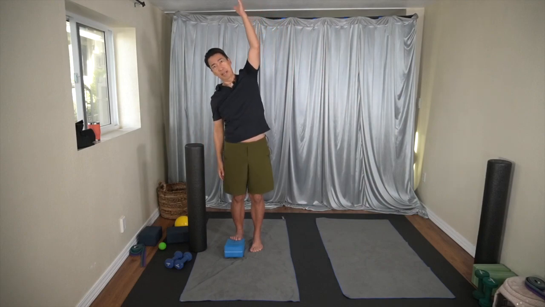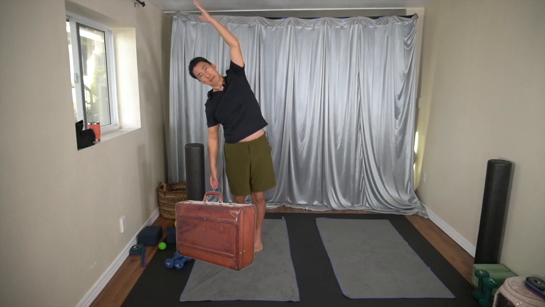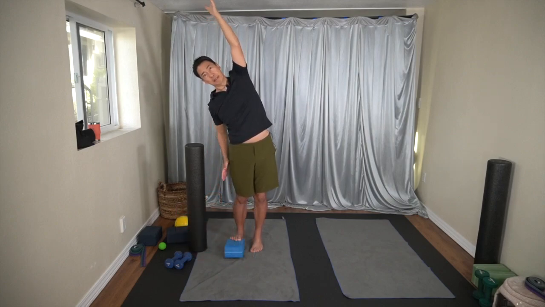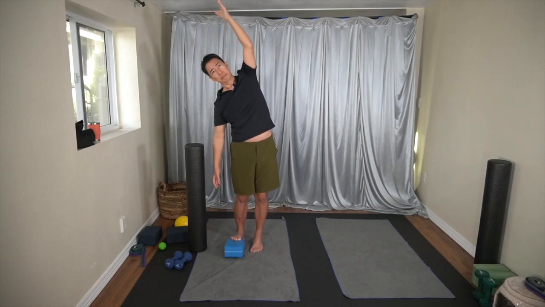As you now come over to the left, take your right hand over the top of your head. You're reaching for that small, short suitcase again. Push those hips over to the right. Really reach in both directions. Grab that suitcase and breathe. Chest up. Breathing.